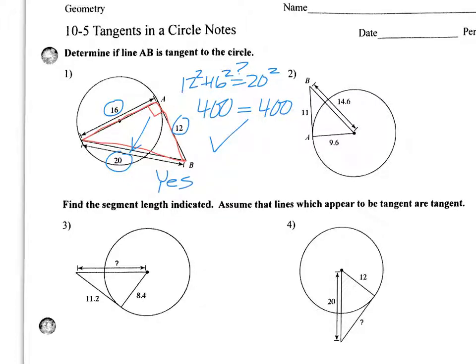Do the same thing. So in the next one, we do 9.6 squared plus 11 squared equals 14.6 squared, and we check that. So 9.6 squared plus 11 squared is 213.16.